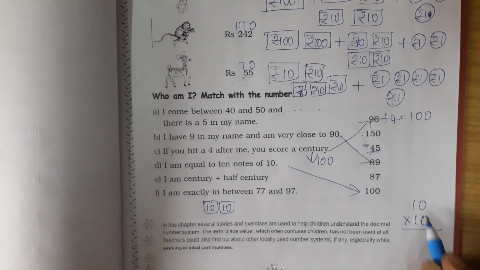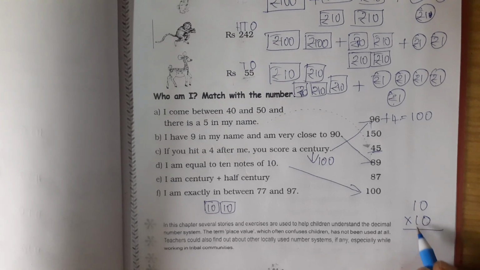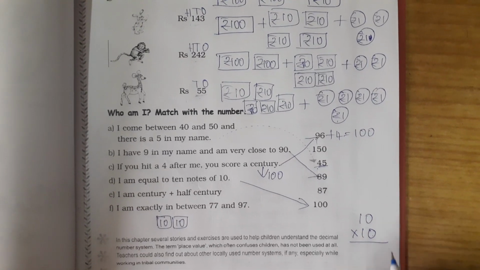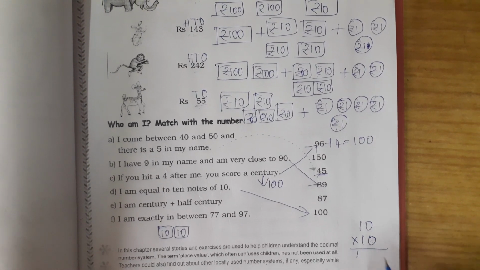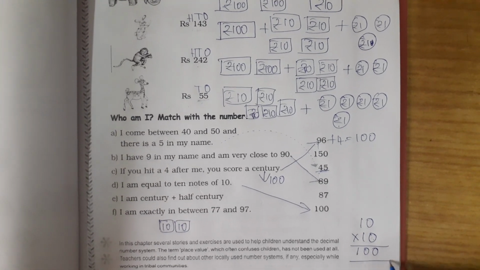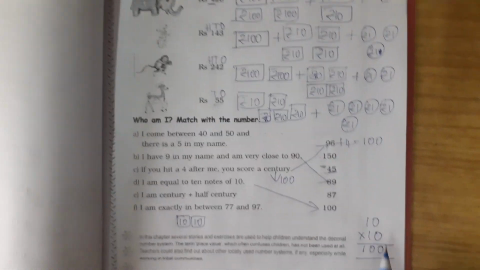No need to do it as the usual method, 0 into 0, 0 into 1. Don't waste the time, students. You can do it in the simple method. For multiplying by 10, what is the simple method we will follow? 1 ones are 1. Then how many zeros are there? 2 zeros are there. So you can write 2 zeros here. Here 1 0, then here 1 0. You can write and find the answer.